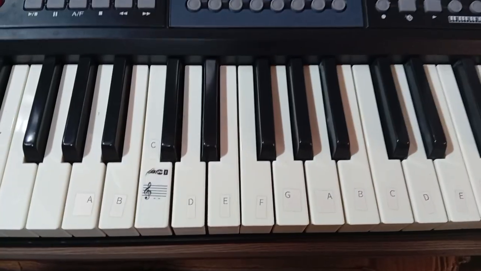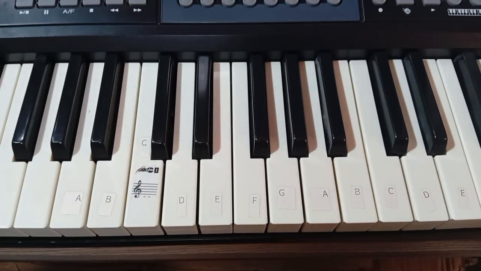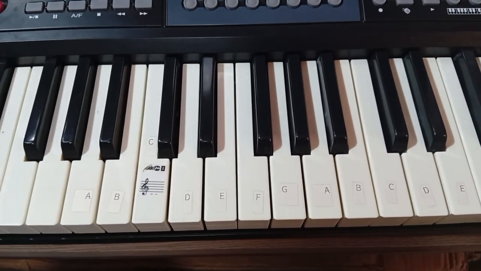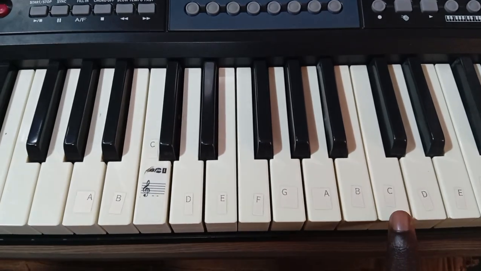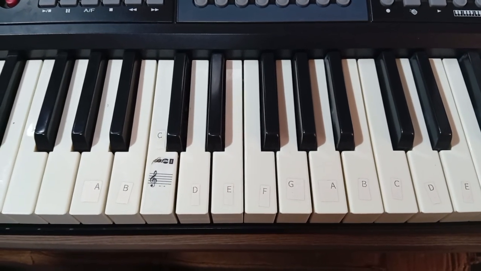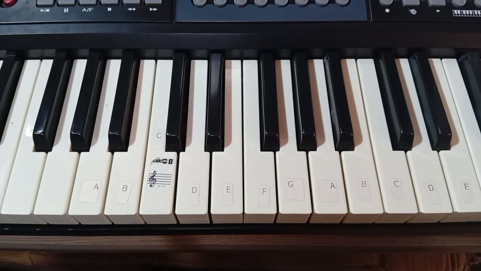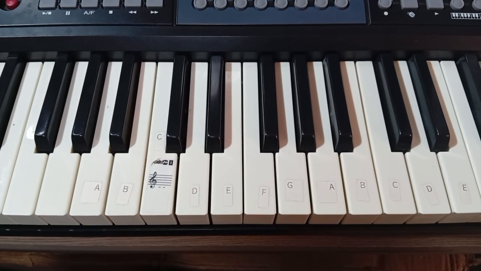In the scale of C major, you only play the white keys from C to C. Why? Because the scale of C major does not have any sharps or flats.